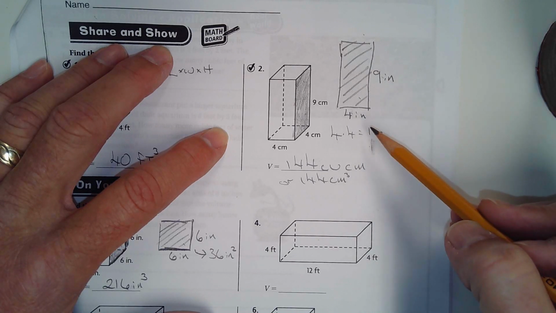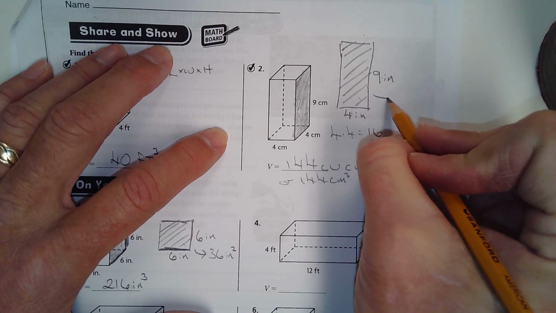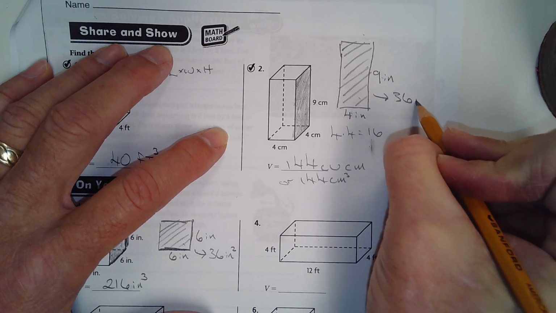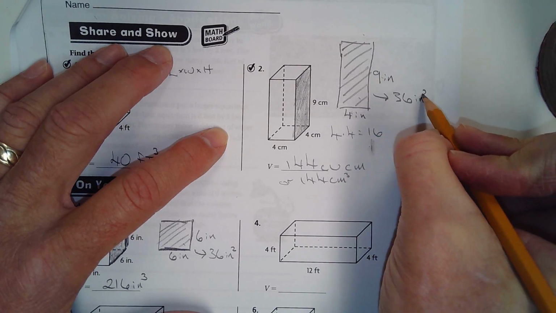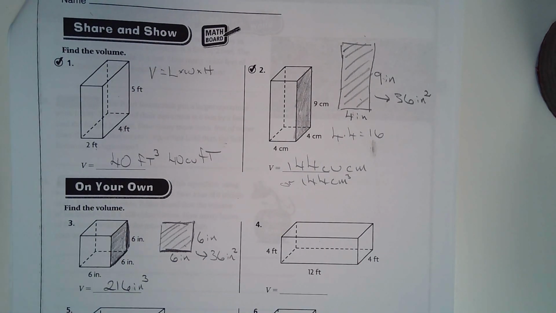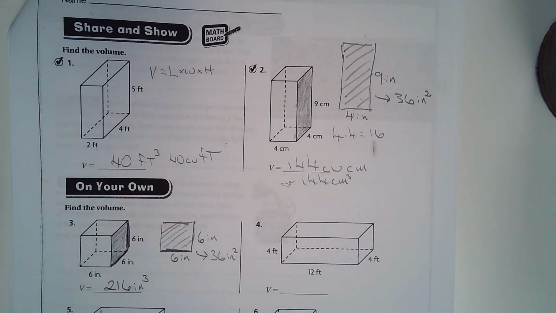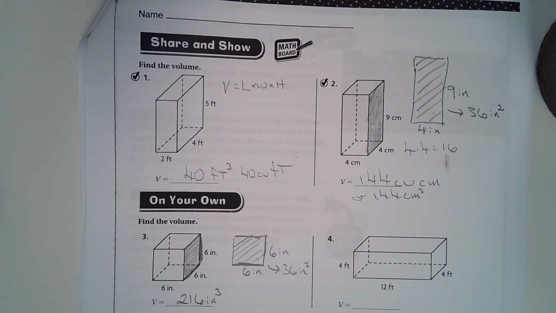What's the area of this? 36 inches cubed. 36 inches squared. Remember, squared is area, because I was just looking for the area then. All right? We're going to do one more, and I want you guys to be thinking about it.